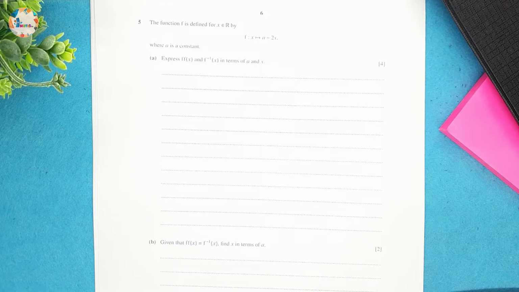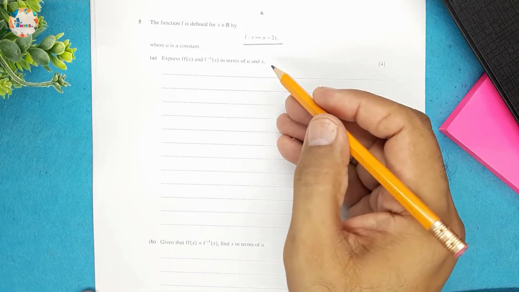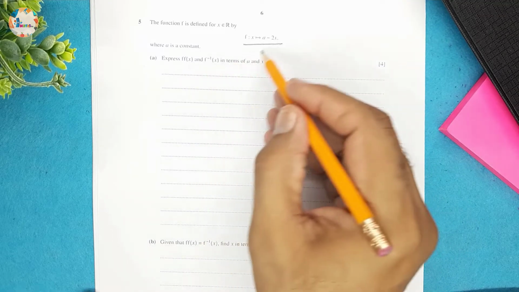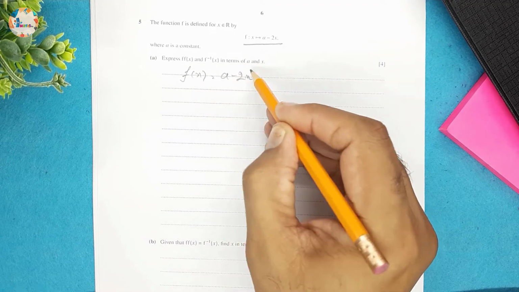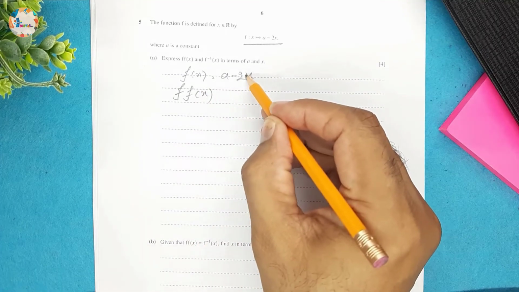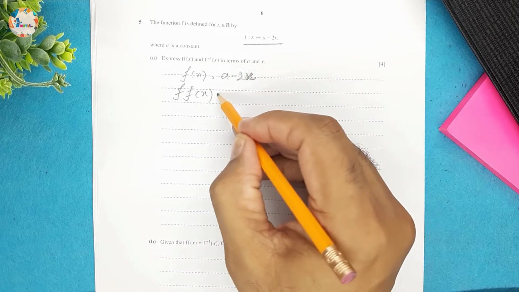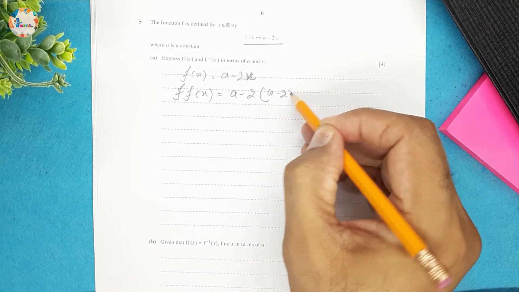Question number 5. The function f is defined for x belonging to R as given, where a is a constant. Express f squared of x and f inverse of x in terms of a and x. So f of x is equal to a minus 2x, and f of f of x, we can replace this x by a minus 2x, so it will be a minus 2 into a minus 2x.